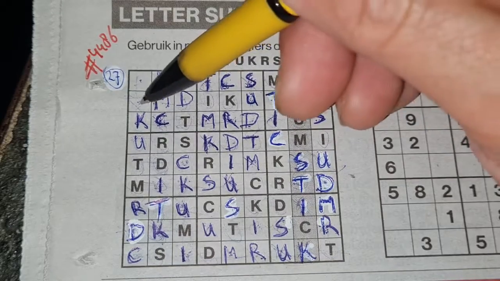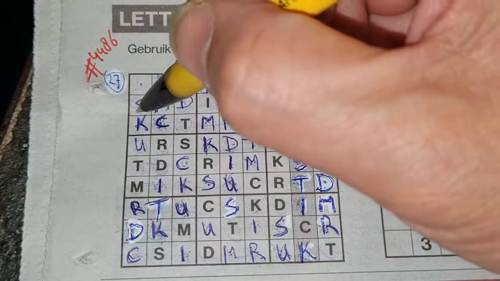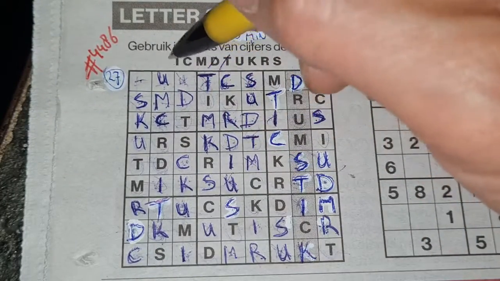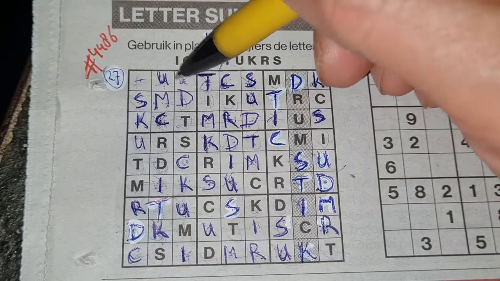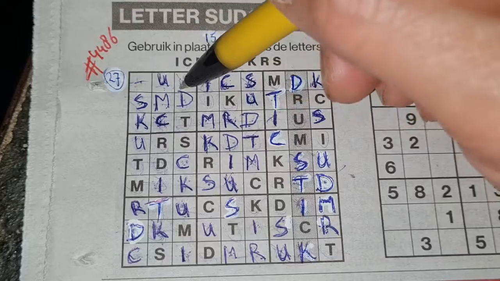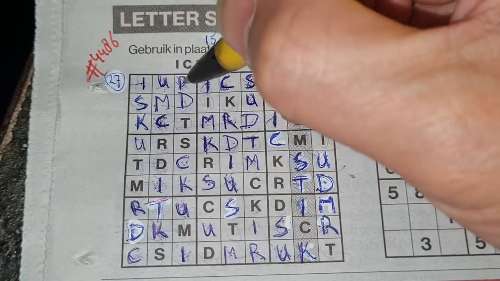One box left in the second row. I believe the S is missing. Yes, S. And the final two letters in this big square, the letters I and R. We have an I there, no I there. I should be here, and the R goes there.